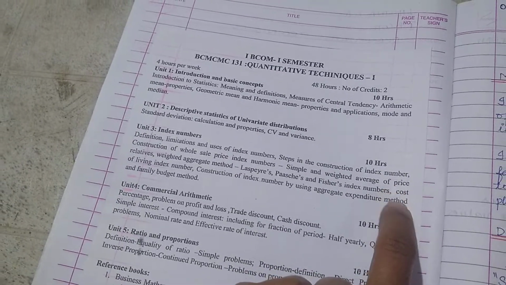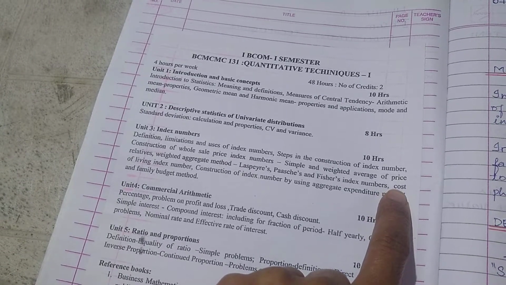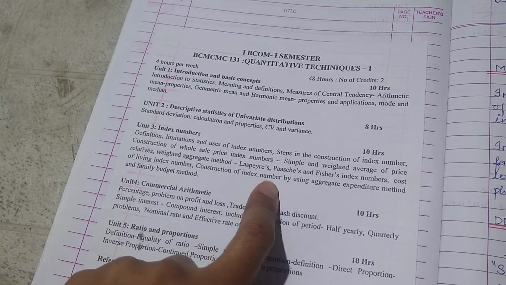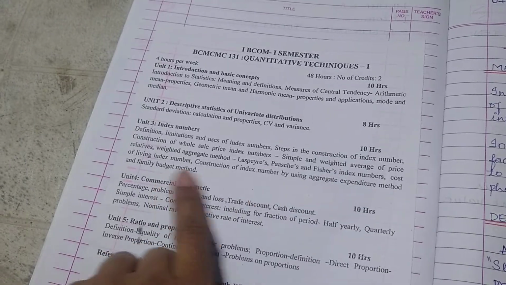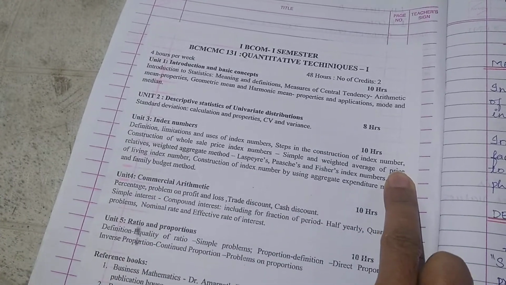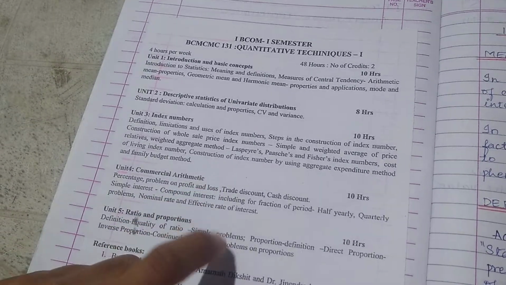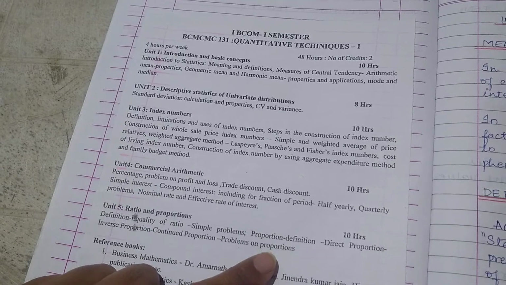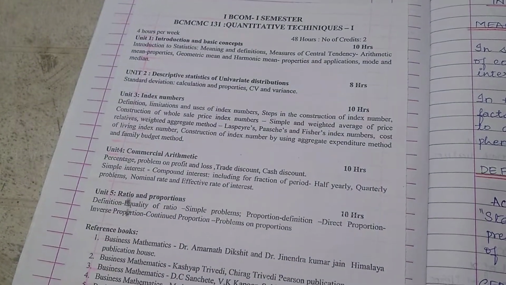Okay, so in tomorrow's class I will cover the cost of living index number and the construction of index number by using aggregate expenditure, which will not be included for your test. That is still here you will study. So there is another 2 simple chapters left, which is very easy if at all you understand it.